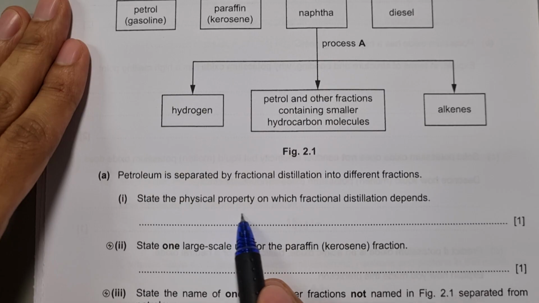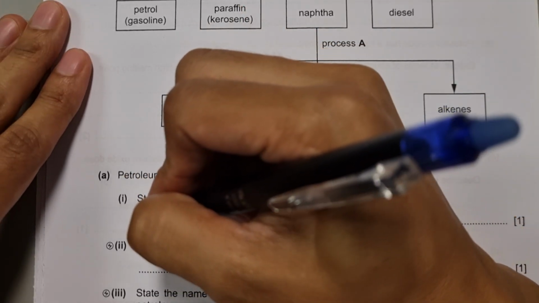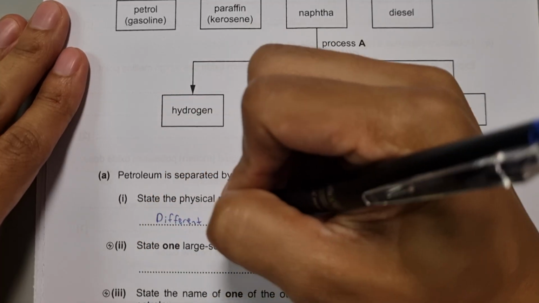State the physical property on which fractional distillation depends. It's separated by different boiling points.